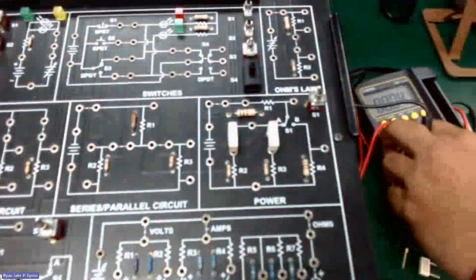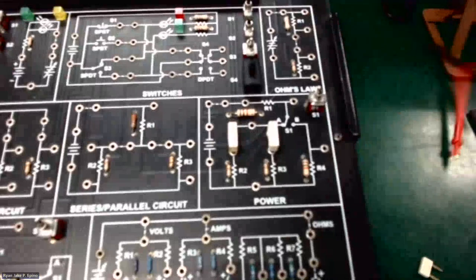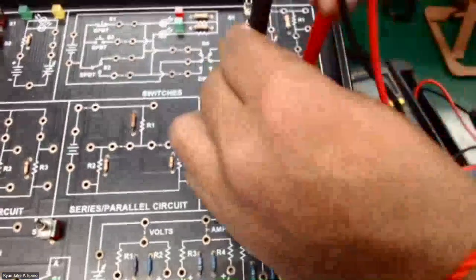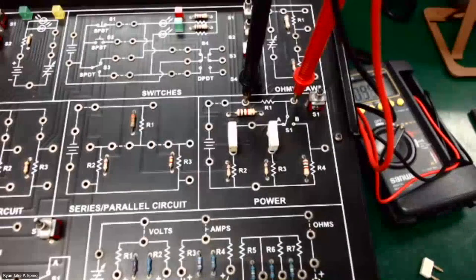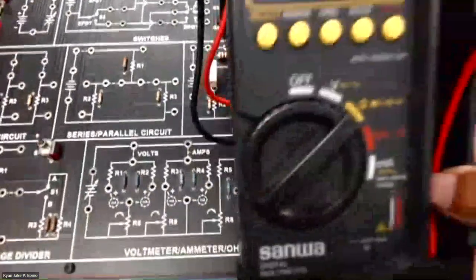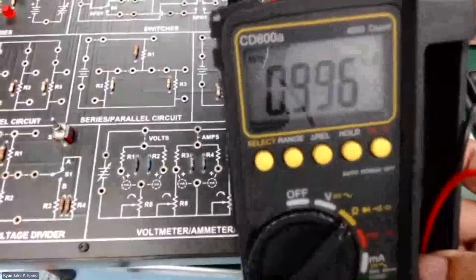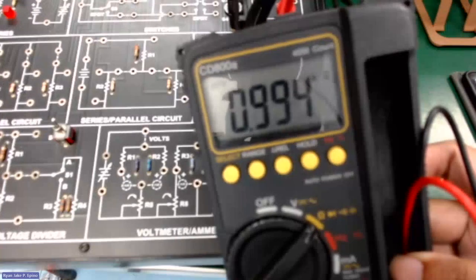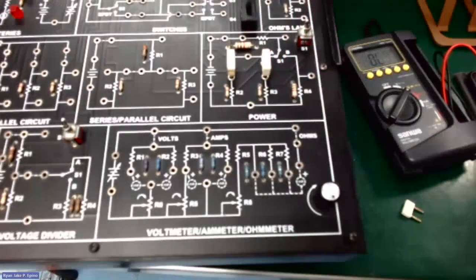Then we'll turn this off because we are going to get the values of our resistors, and we'll measure R1, R2, and R3. The value of R1 is 0.0994 kilo ohms.